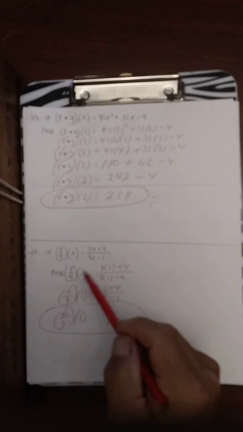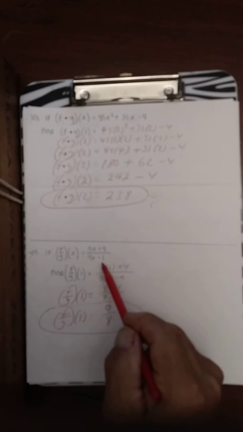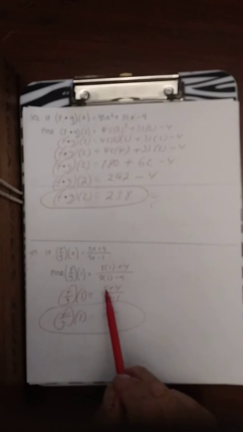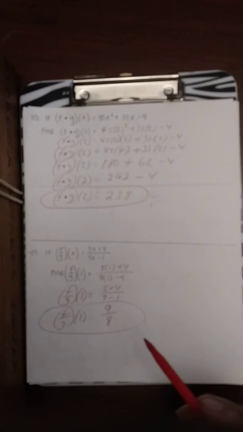f over g of x, remember it was 5x plus 4 over 9x minus 1. So f over g of 1: put the 1 in there for the x. 5 times 1 is 5, 9 times 1 is 9, 5 and 4 is 9, and 9 minus 1 is 8. And 9 over 8, leave it like that, that's fine, we're done with it.